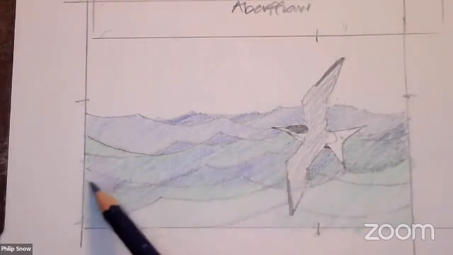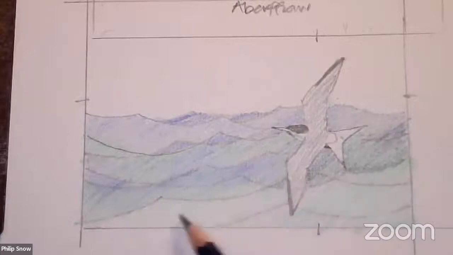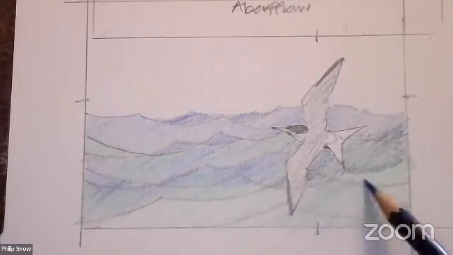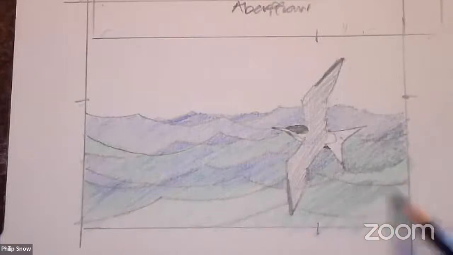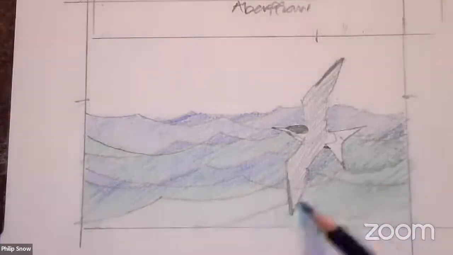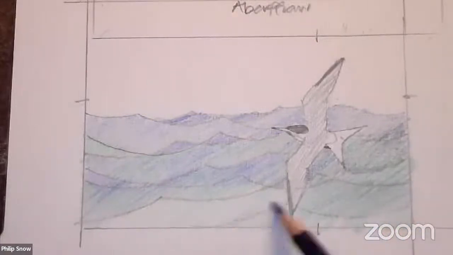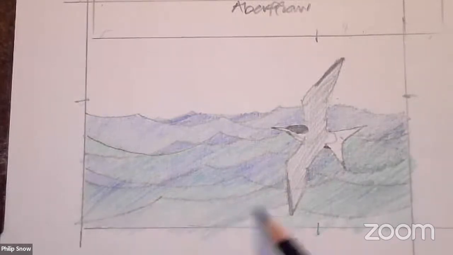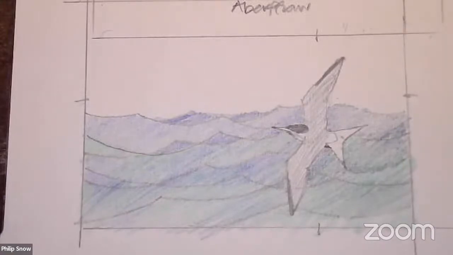There's a different type of crayon to the others. You see it works nicely with the green. That's disgraceful. He's gone over the lines. Whoa.